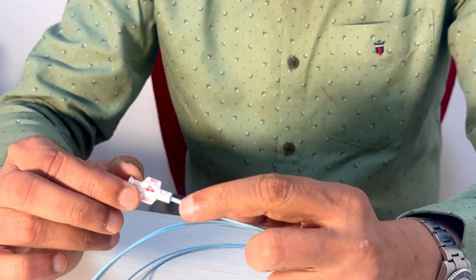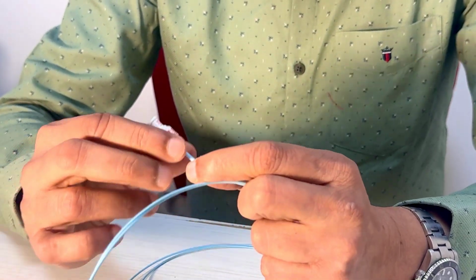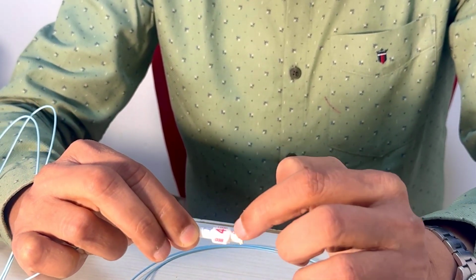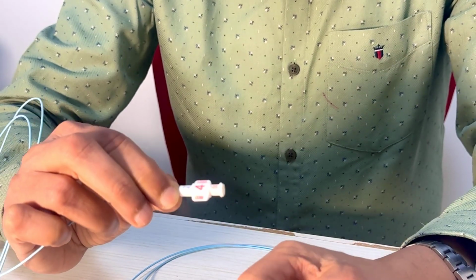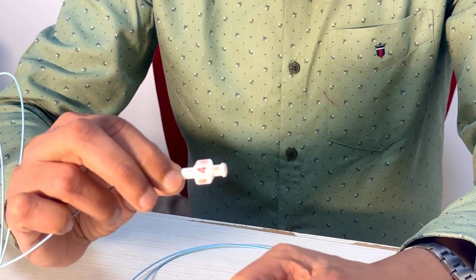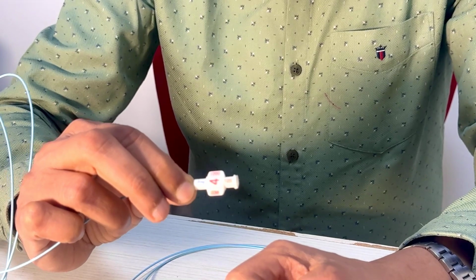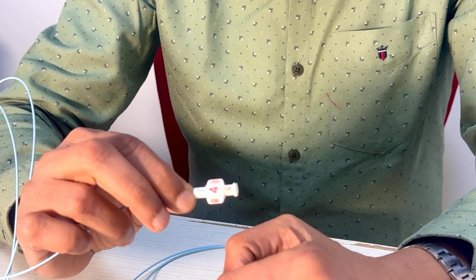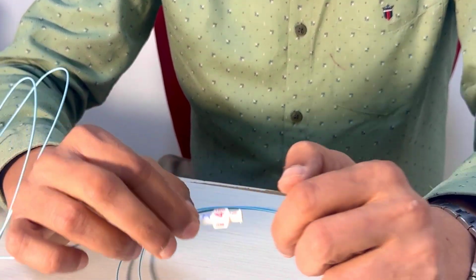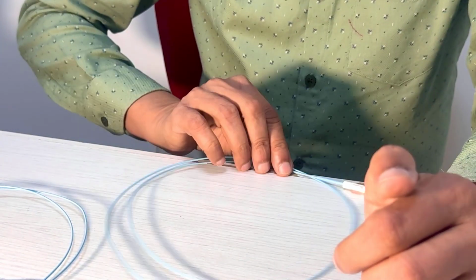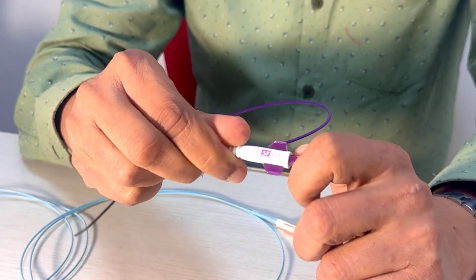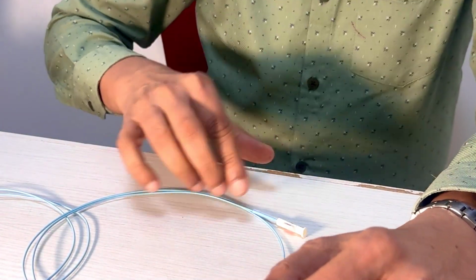The second thing you have to see is, sorry, this was upside down. You see the 125 written. Now there is a 038 written. So what does 038 mean? It takes a 038 guide wire. It's important because this tells you the guide wire compatibility of any catheter. So this is 038. This is also 038. And we have another catheter here. This is also 038.